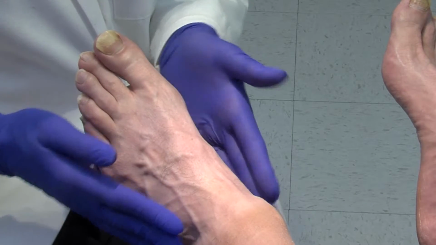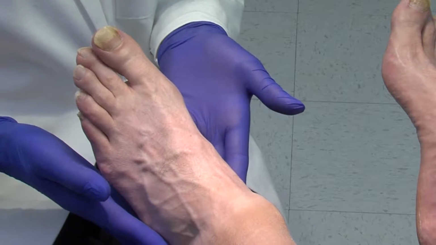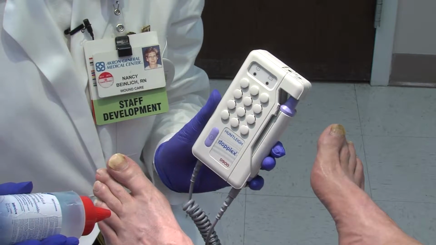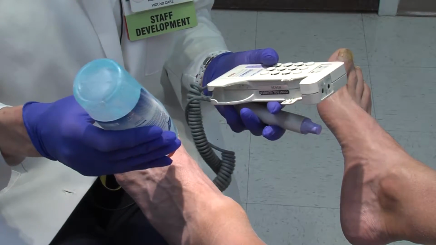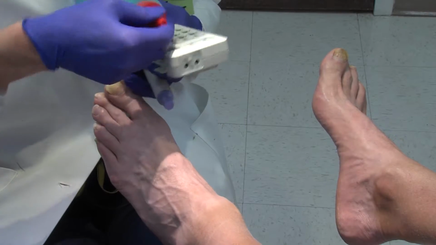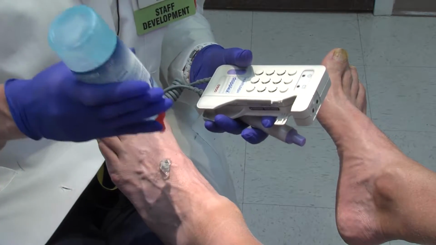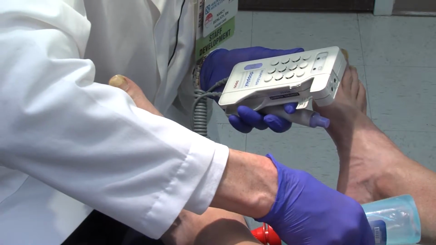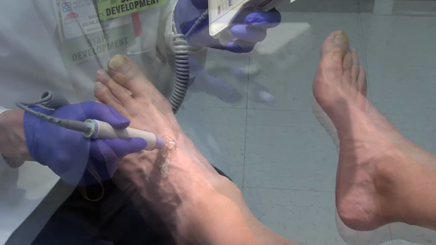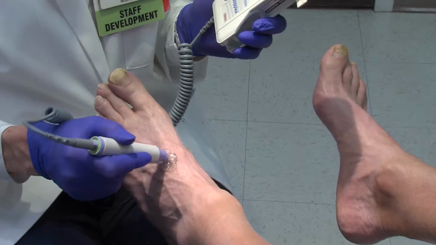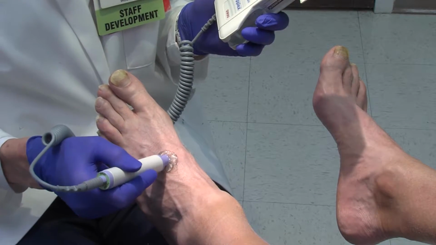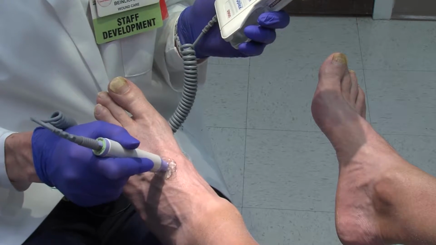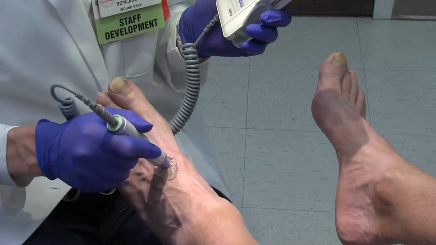If the patient did not have pedal pulses that were palpable, we would then want to use the arterial Doppler. First, we want to apply acoustical gel on the dorsalis pedis area as well as the posterior tibial. You want to make sure that you apply enough acoustical gel that it gives you the opportunity to hold the Doppler in the best position without losing the gel seal to get the dorsalis pedis pulse.